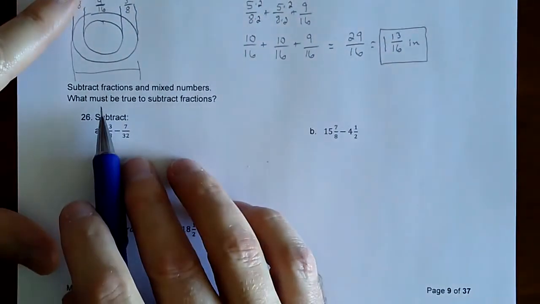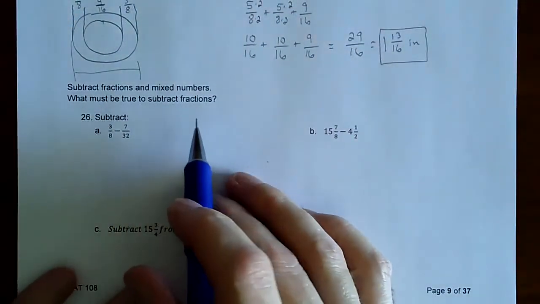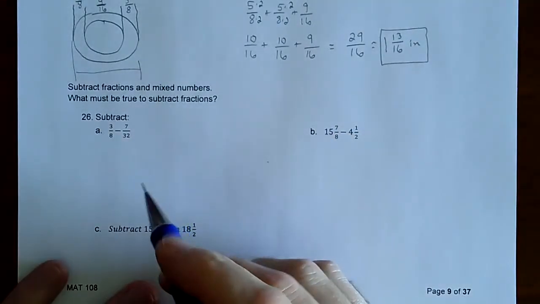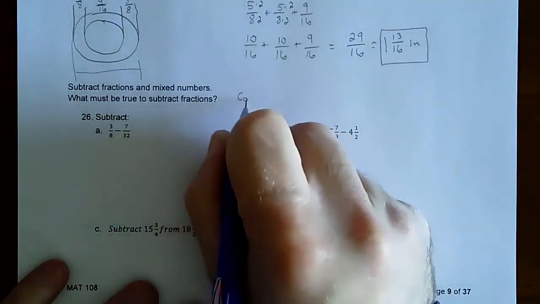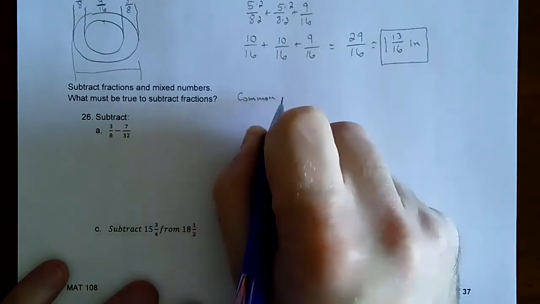So if we're subtracting, same thing. What must be true to subtract fractions? Same thing. You need a common denominator. All right, so common denominator.